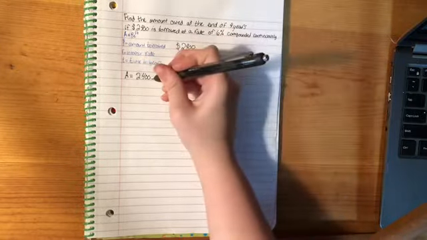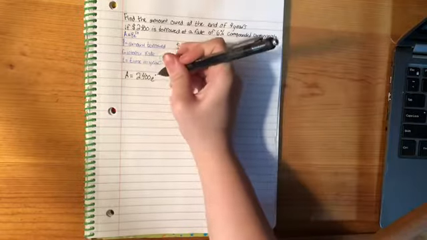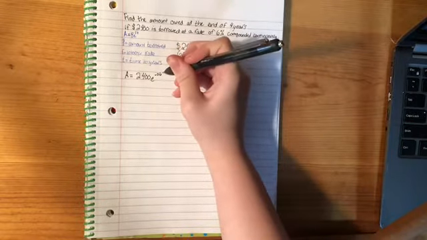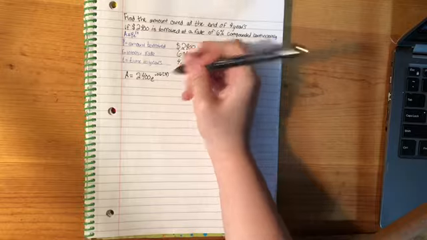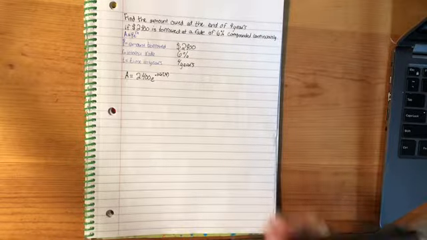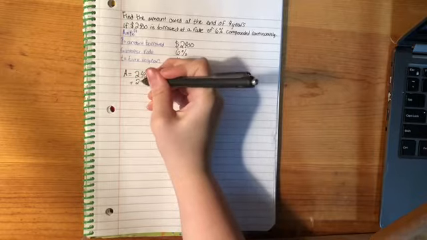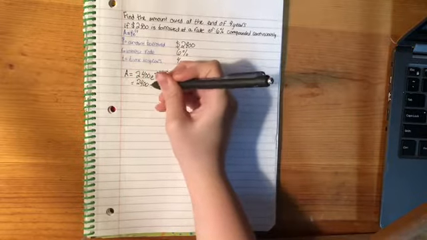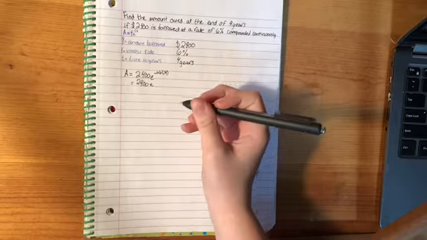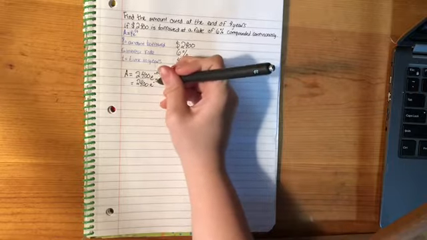2,400 e raised to the 0.06 times 4. Now we're going to plug this into our calculator and solve. So it's going to be equal to 2,400 e raised to the 0.24th power.